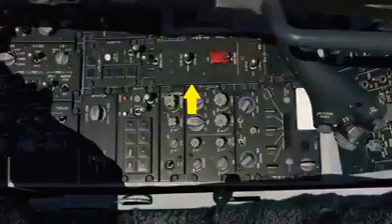Below that is the airborne video tape recorder, or AVTR, that records HUD and MFDs or helmet and MFDs depending on the setting. As the name implies, the engine and jet starter control panel governs the starter for the GE 129 engine and related controls.